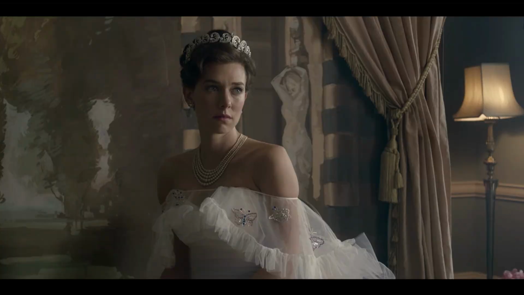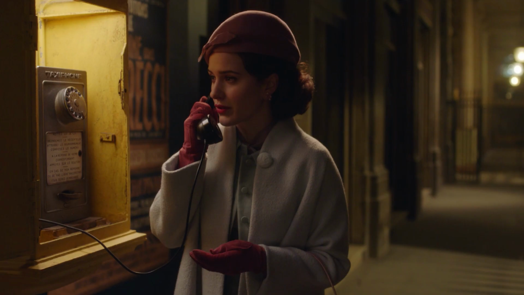Because if you're anything like me, I have driven my poor family crazy for years, pausing television shows and movies just to take a closer look at beautiful cinematography. For example, this shot from The Crown on Netflix, and then this shot from one of my favorite series, The Marvelous Miss Maisel on Amazon Prime. How are shots like these even created?